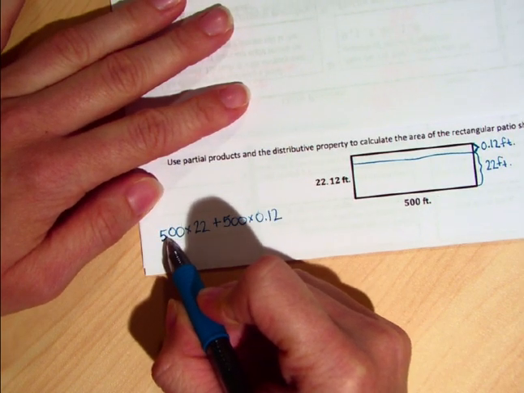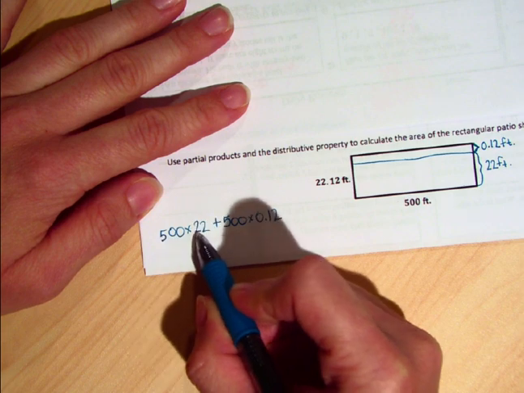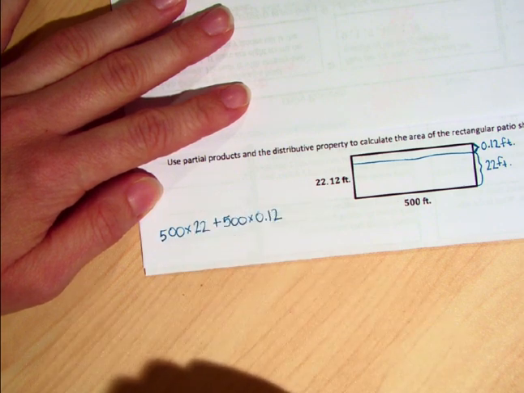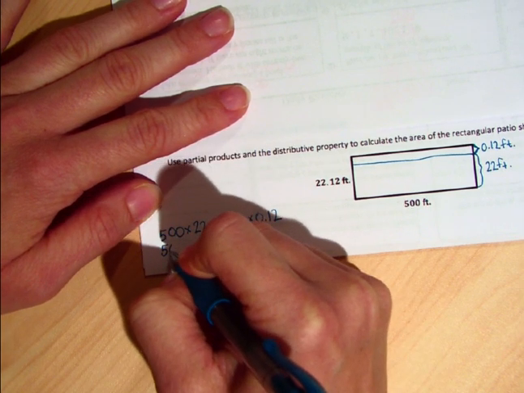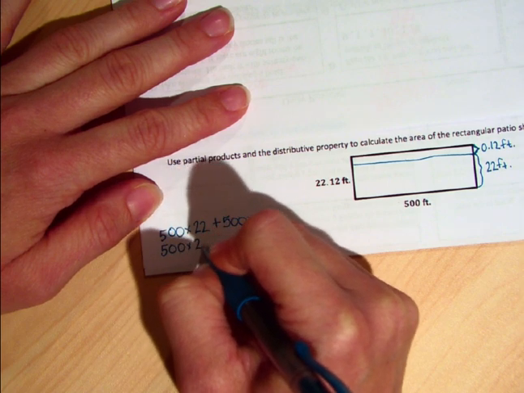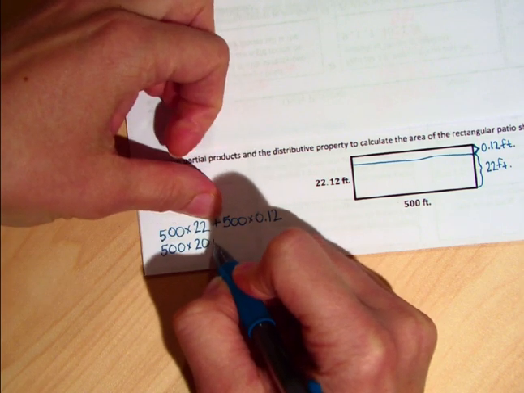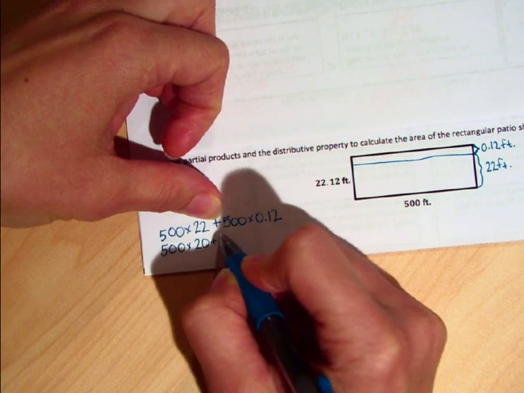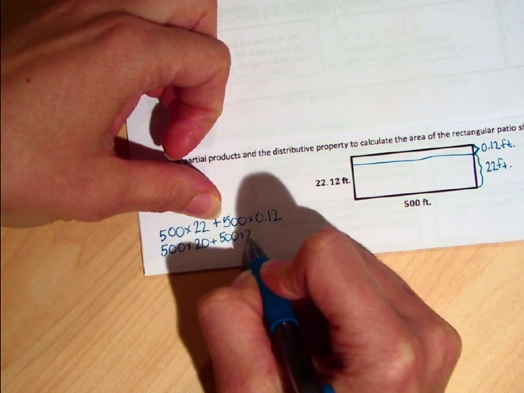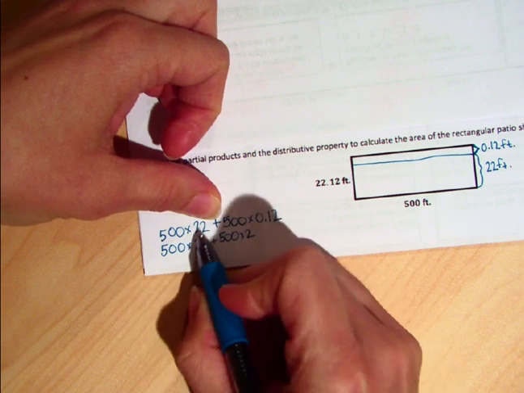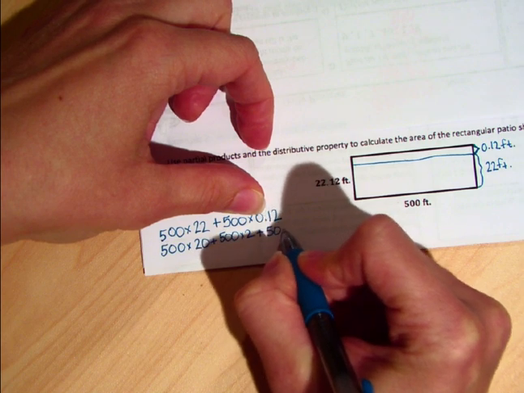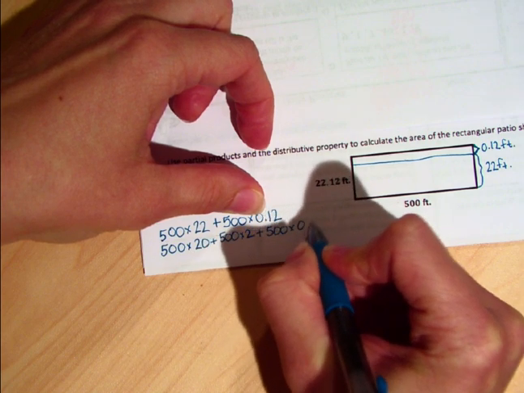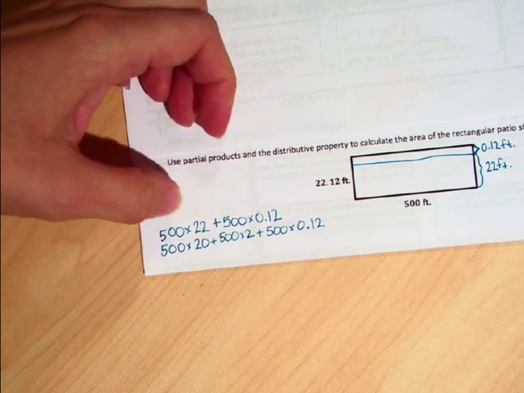So I'm just going to ignore my zeros for a minute, 5 times 20. We could break that down even more if we wanted to. Let's do that because it'll make it easier. 500 times 20, we're going to break this one down right here, plus 500 times 2. So there's my 22 right there. And then plus 500 times 0.12.